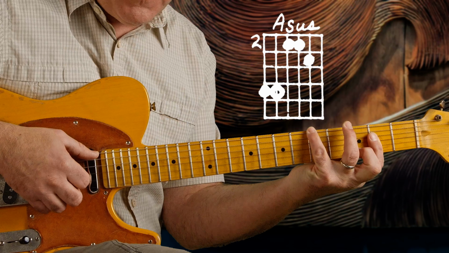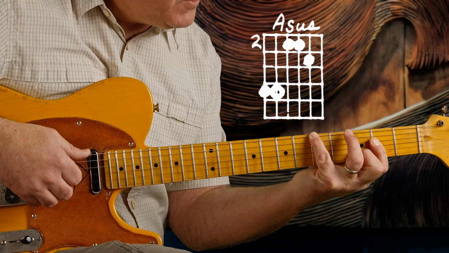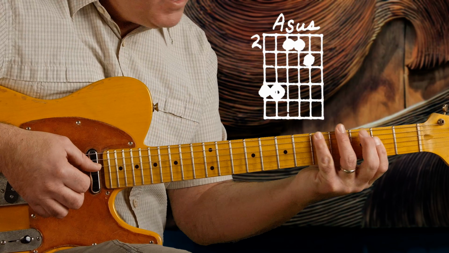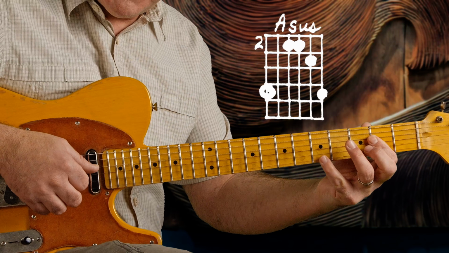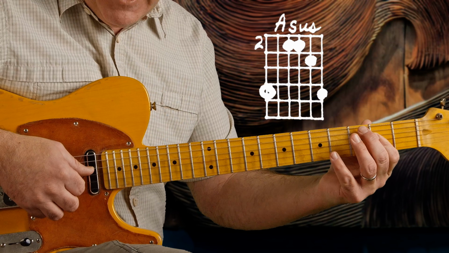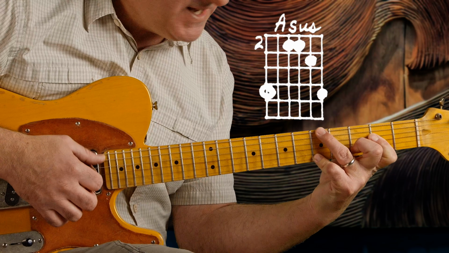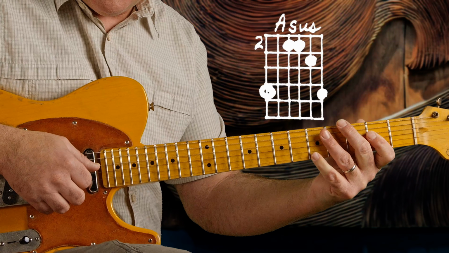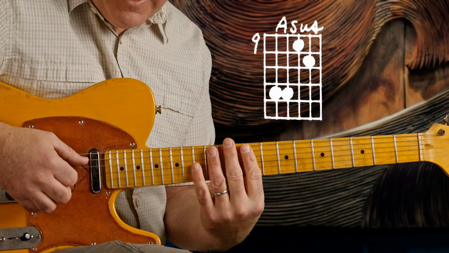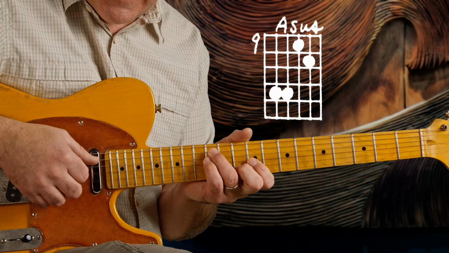Or we could just use the fourth finger and then run from root to the 5, the root again to the 4. Good option there. Another one that's right here in second position, we're using 5, 1, 4, 1, and then we could use that A note in the bass if we wanted to. Then we head on up to position number 9, and we're looking at 1, 2, 4, 5, and then 1 on the top.